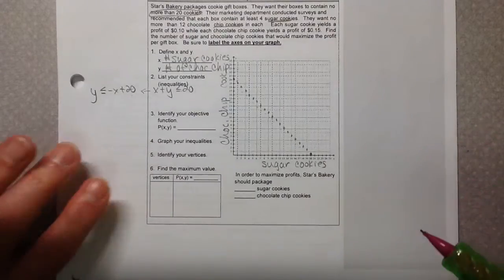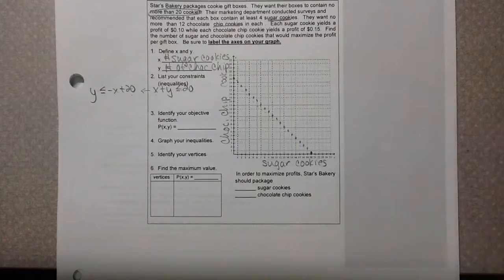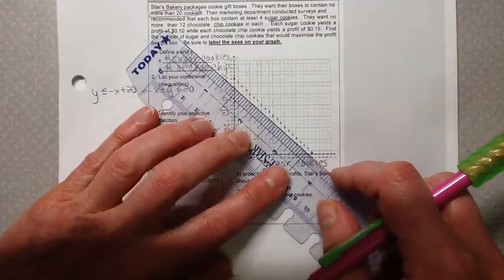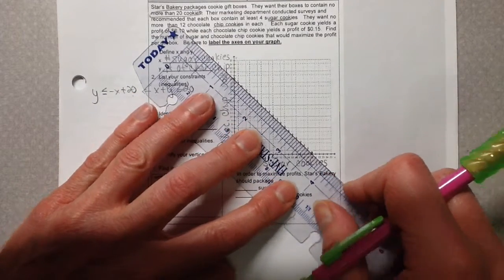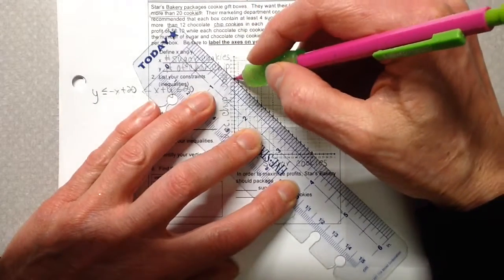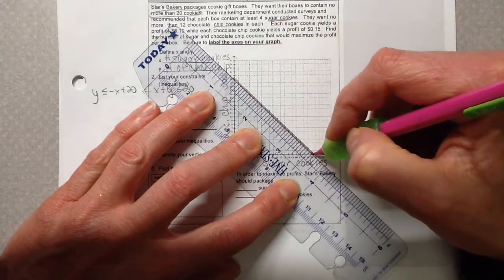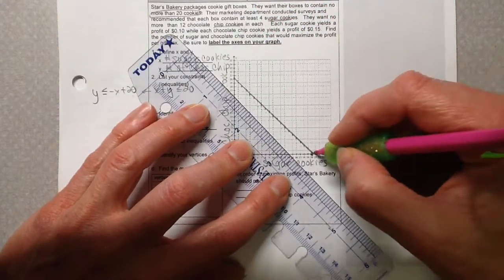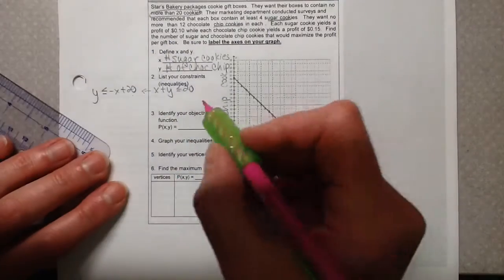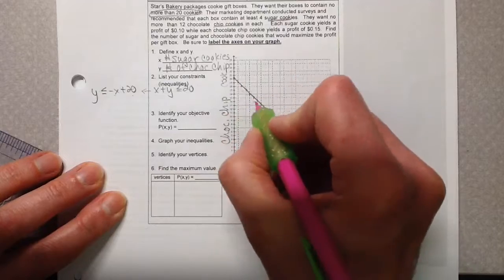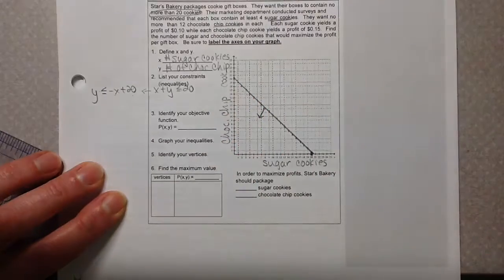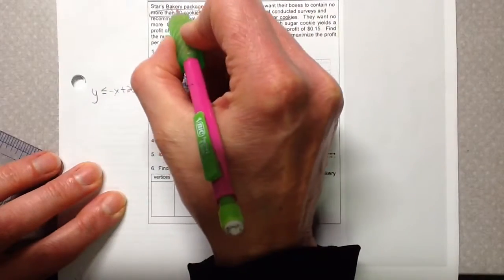So now our line's going to be solid because it says less than or equal to. On these, I have several lines, so I'm not going to shade completely. I'm just going to say this is less than or equal to, so that means I'm going to shade below. So I'm just going to point this way. All right, so we've taken care of this information.